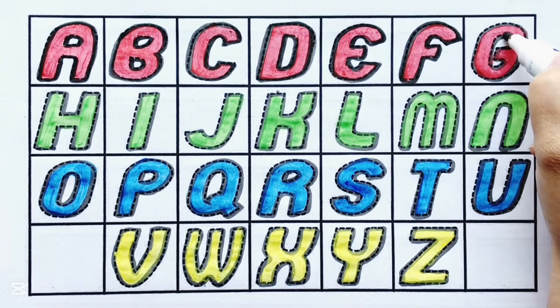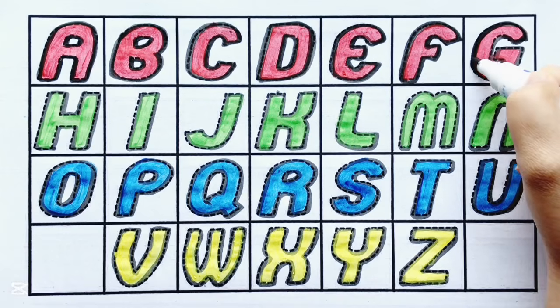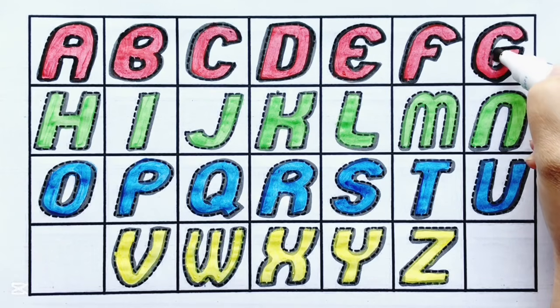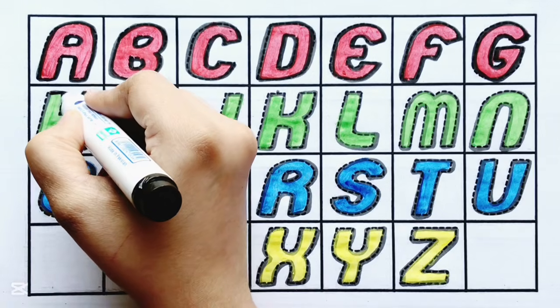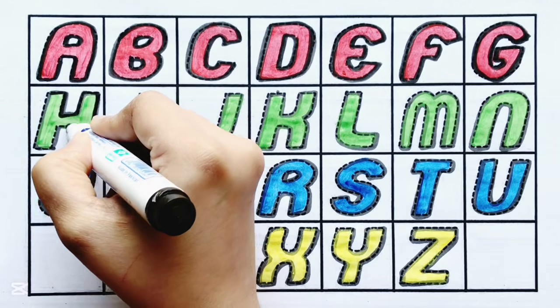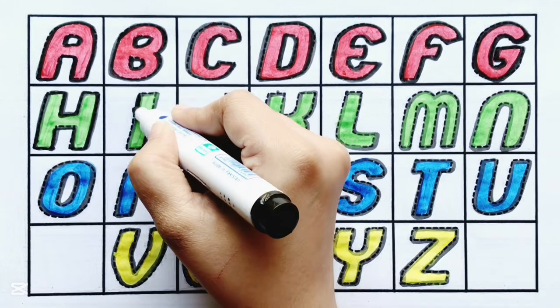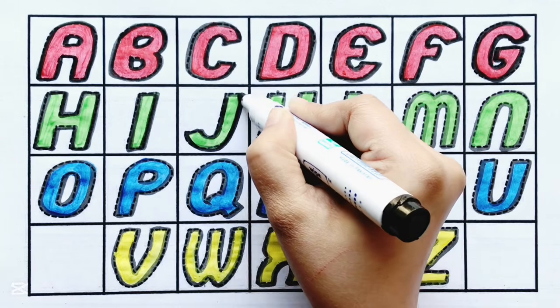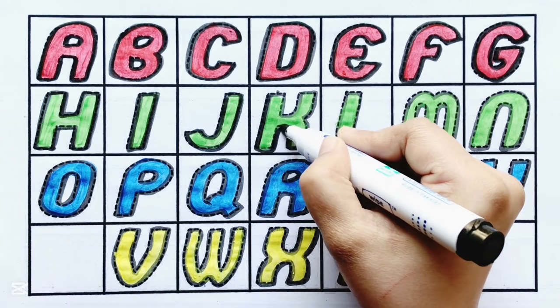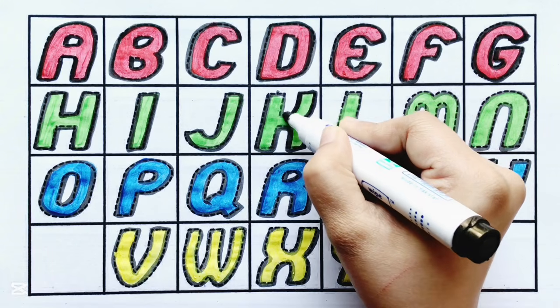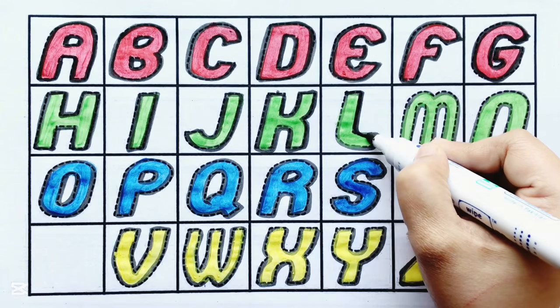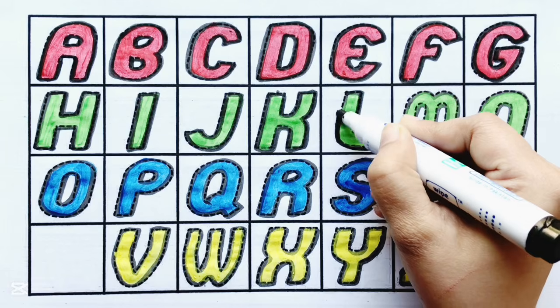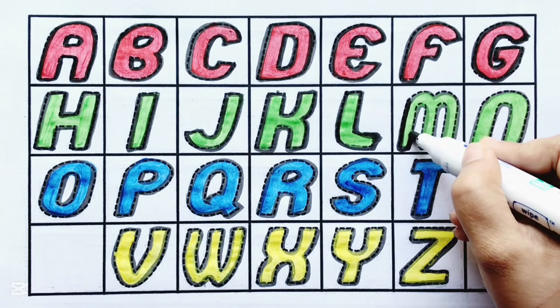We're singing all together. A, B, C, count the rhythm and 1, 2, 3. We're singing all together. A, B, C, count the rhythm and 1, 2, 3. We're singing all together.